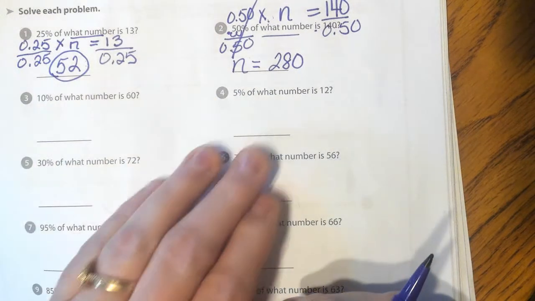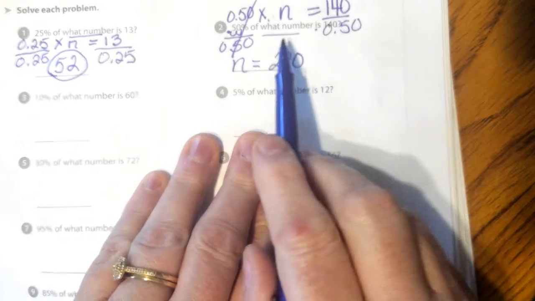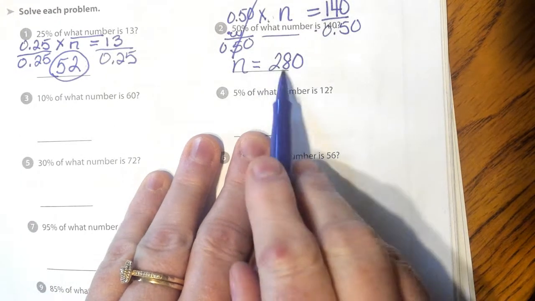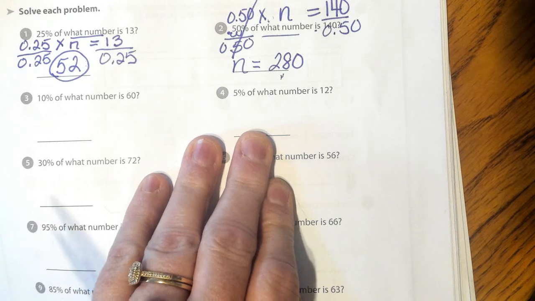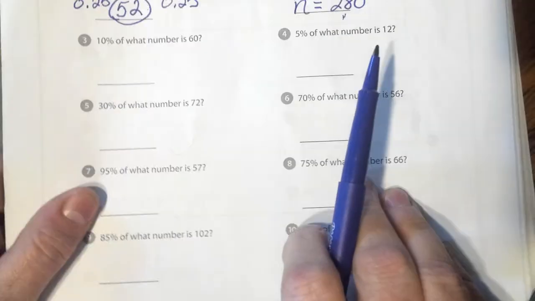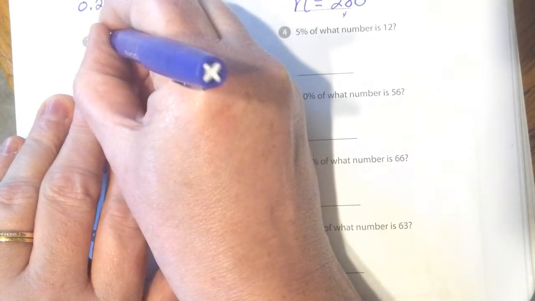Okay? And again, does that make sense? Is 140 50% of 280? Yeah, it is. Okay? Now, number 3, 10%, I'm going to change that to a decimal, 0.10 of times what number n is equals 60.